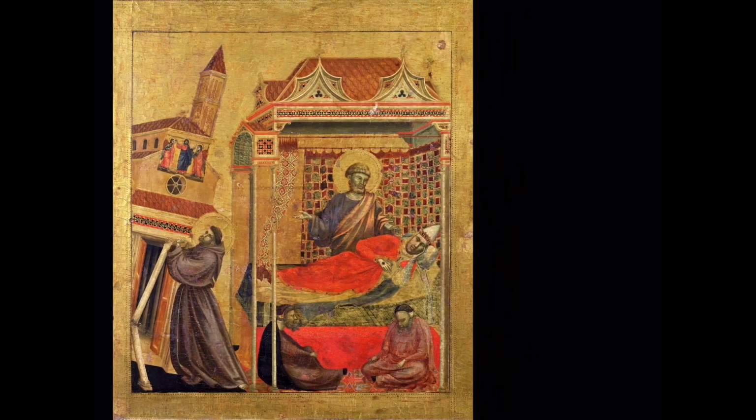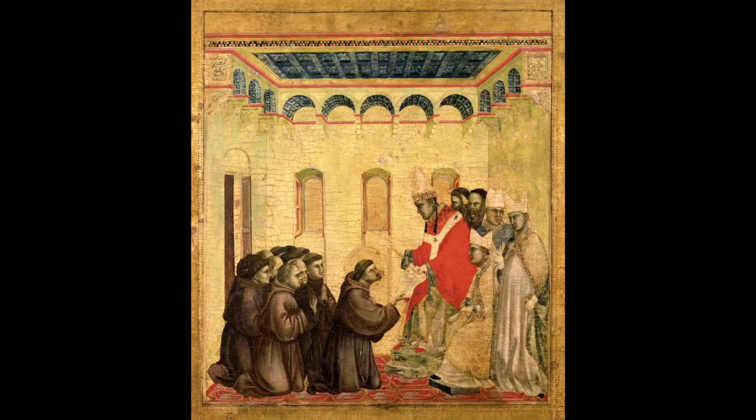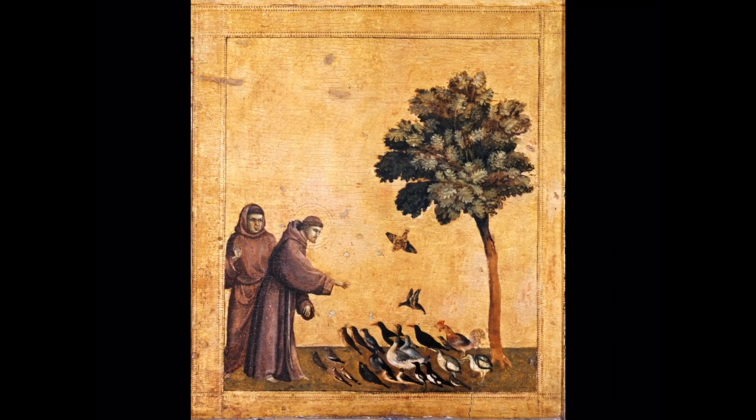With the help of this dream, in the second scene, the Pope approves the establishment of the Franciscan order. The third scene shows a sermon Francis gives to the birds. He was one of the saints who could talk to the animals.